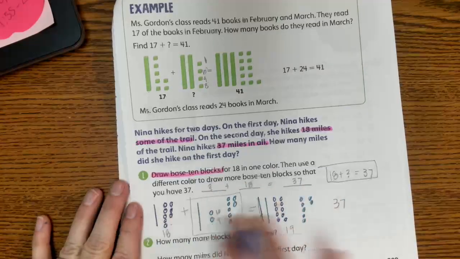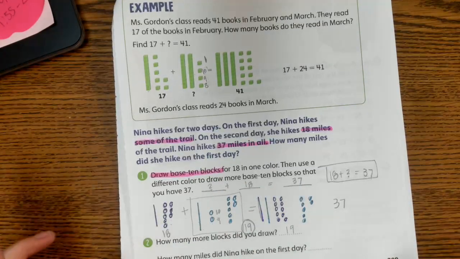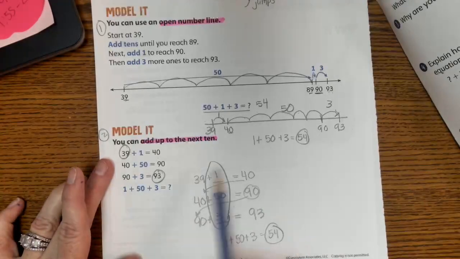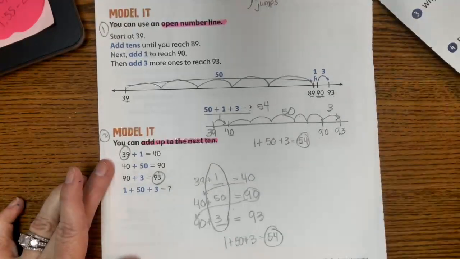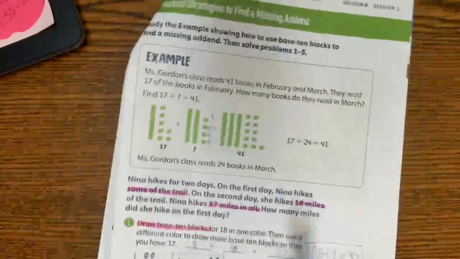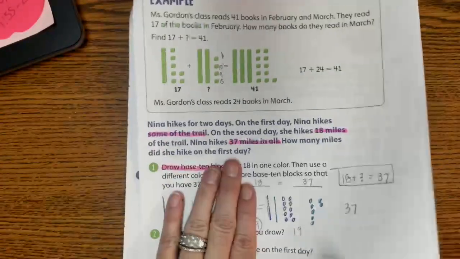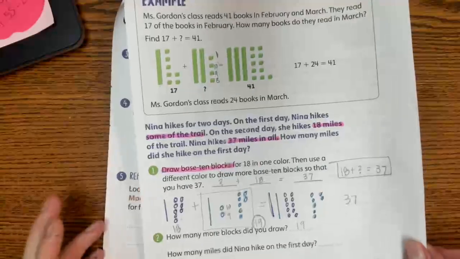I think this strategy is really hard. So I don't love this one. I love this a little bit more. So practice this one and the number line. The base 10 blocks I find is very, very confusing to kids. Use it on this problem, but I wouldn't use it on any of the others.